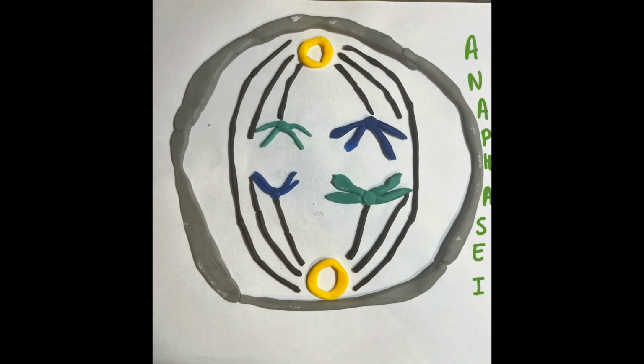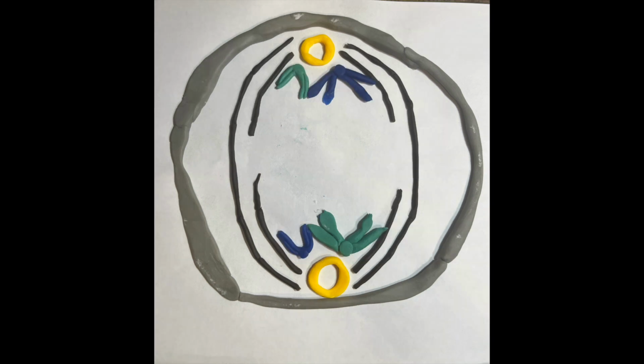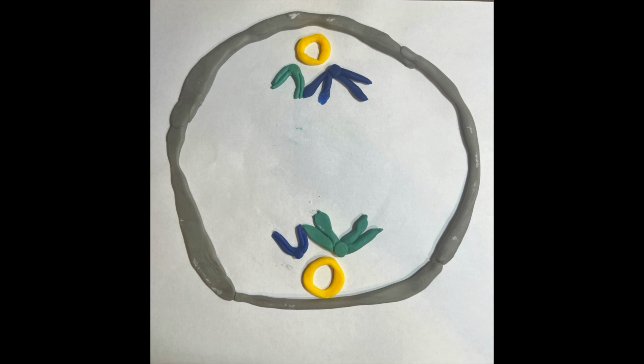During anaphase 1, the homologous chromosomes separate and move towards opposite poles of the cell. The sister chromatids remain attached. Anaphase 1 is a crucial stage in meiosis, as it ensures that each of the daughter cells formed during meiosis 1 will have exactly 1 copy of each homologous chromosome.